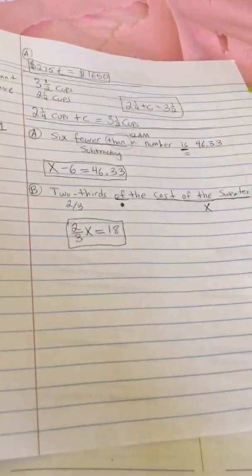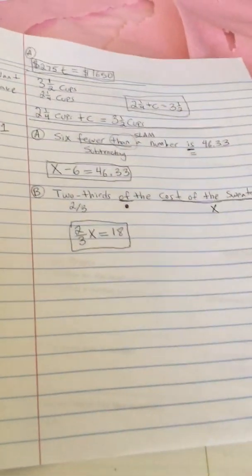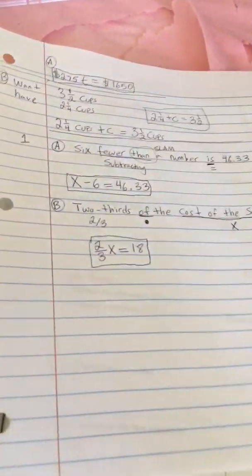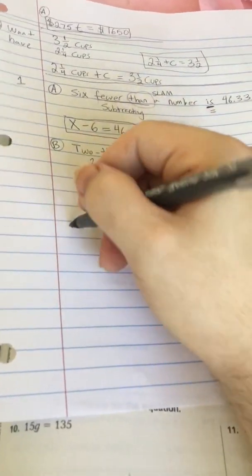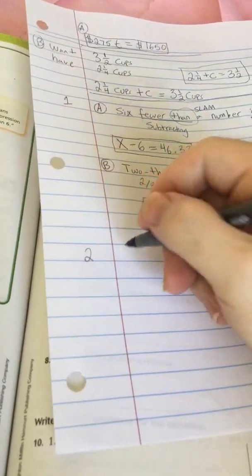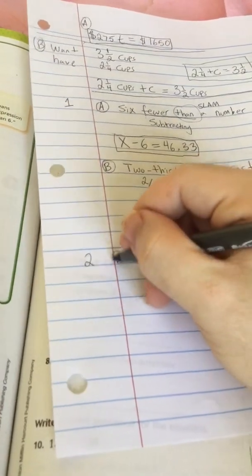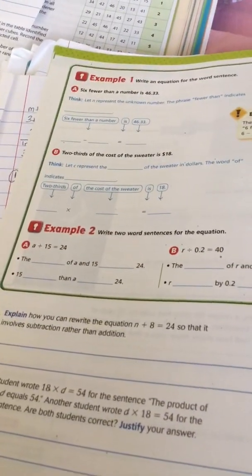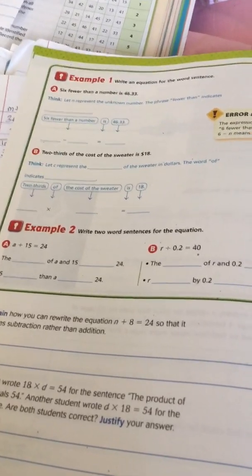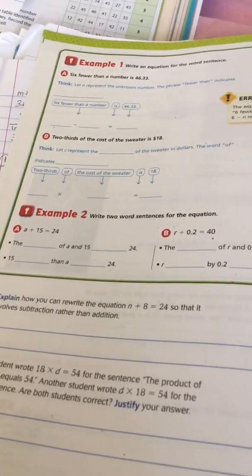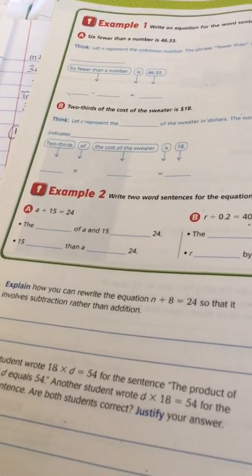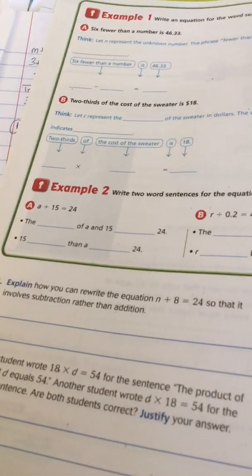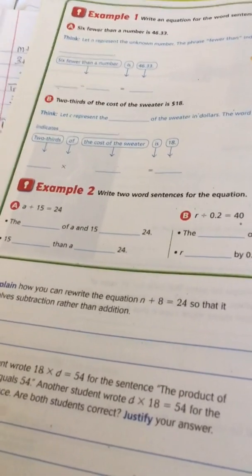Writing our equations is all about breaking down the words that they give us, just like when we were trying to write out our expressions. So then we have 2. They're giving us A for 2. They want us to write 2 word sentences for the equation. So they give us A plus 15 is equal to 24.